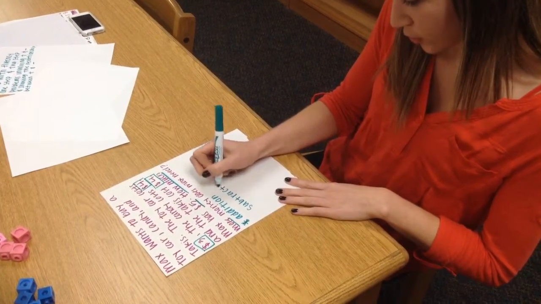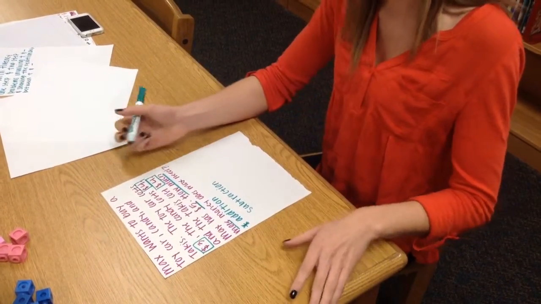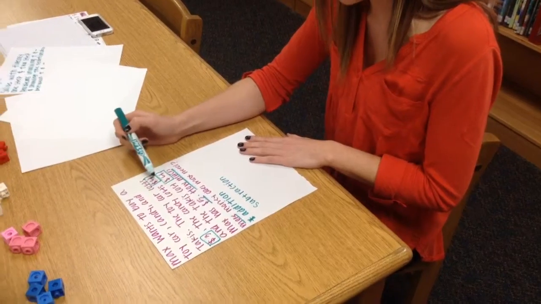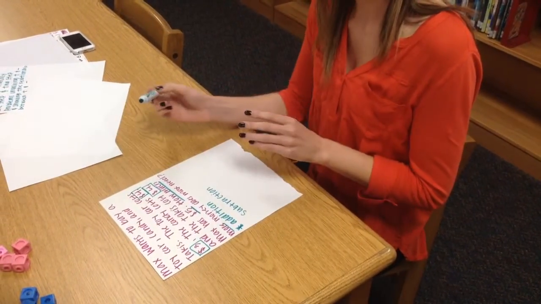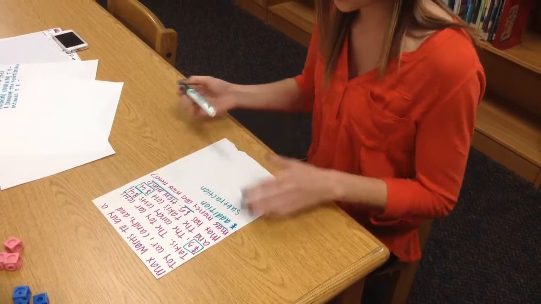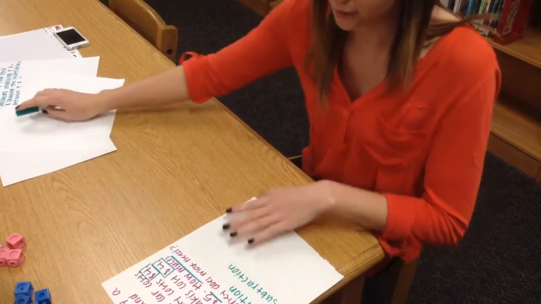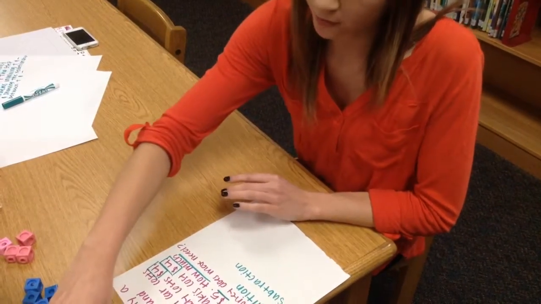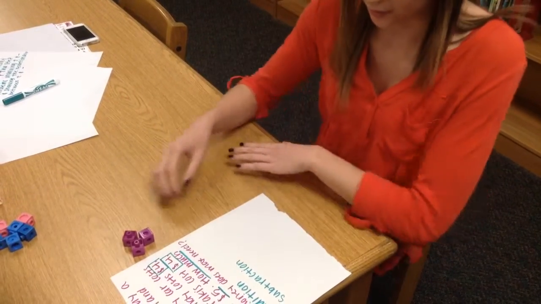Which part do you think we should do first? Addition, correct, because we need to know how much money he needs before we can decide how much more money he's going to need to be able to make this purchase. And we're going to be doing that through the set model first. So I'm going to put this to the side, and I'm going to be using different colored cubes so that we can represent what each item is.